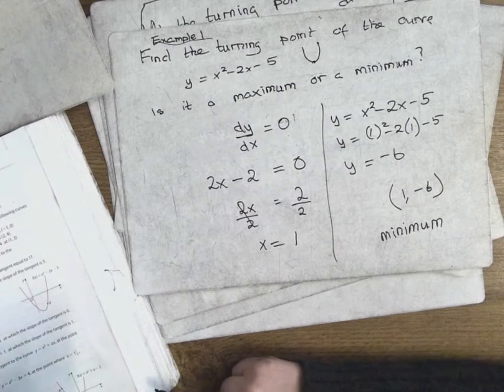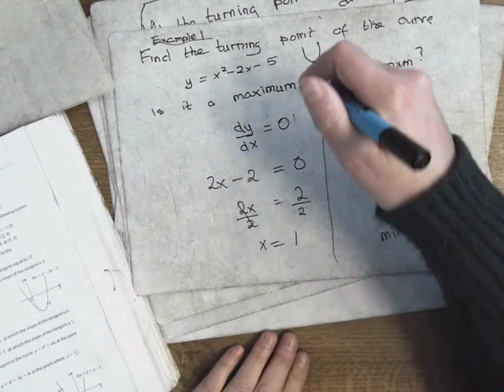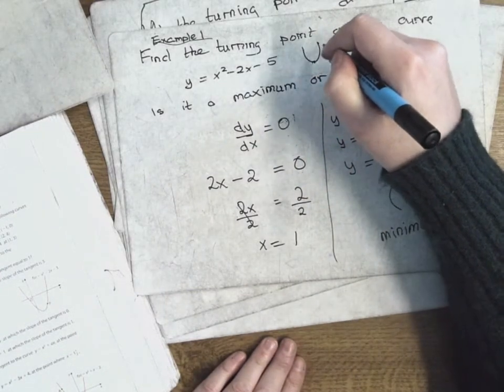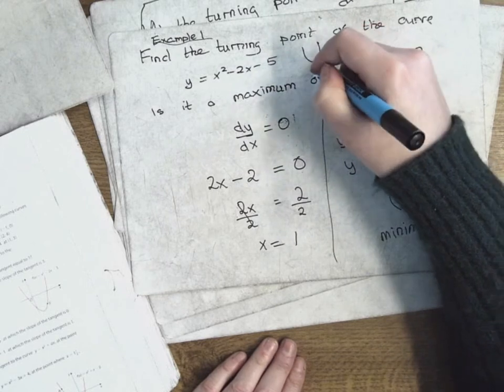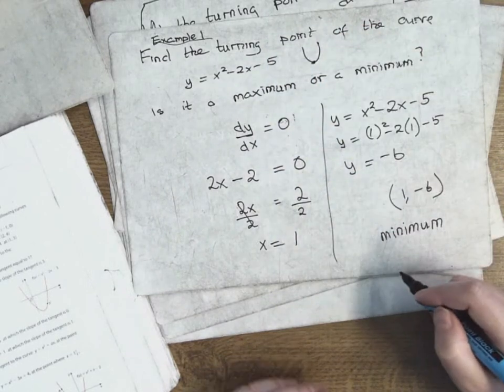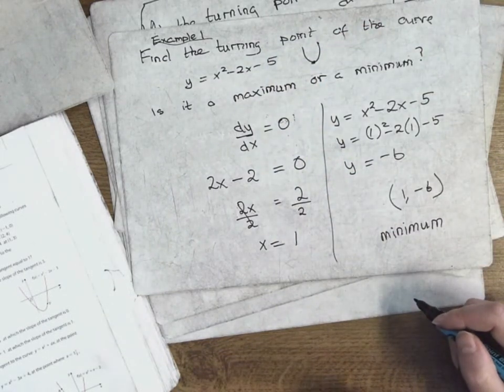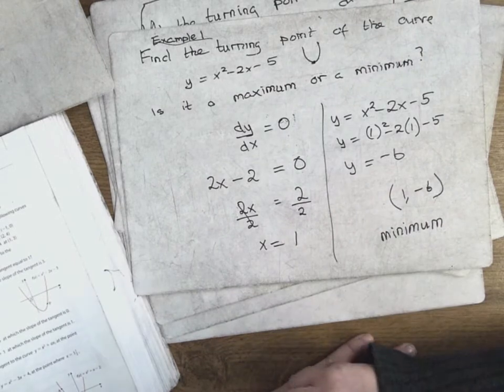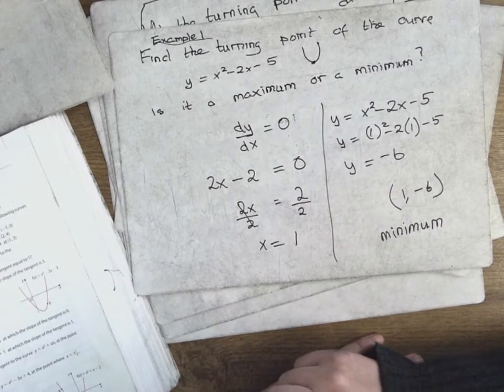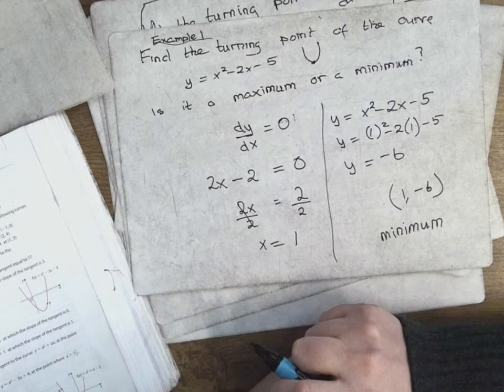No, it's minimum. This curve has no maximum. It only has one turning point, and it's a minimum. Before you even start the sum, you can tell it's a minimum. You don't know what it is, though. You still have to find out what it is.